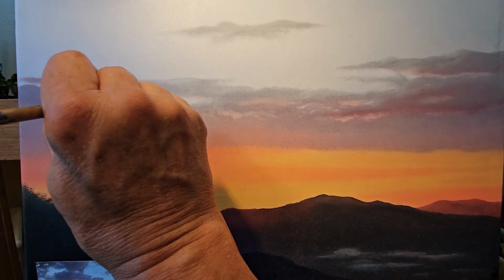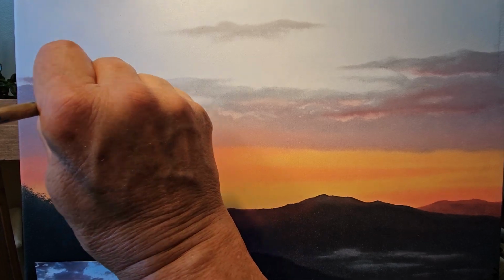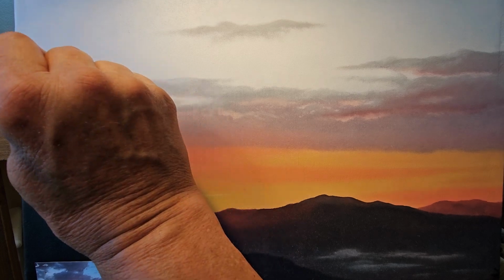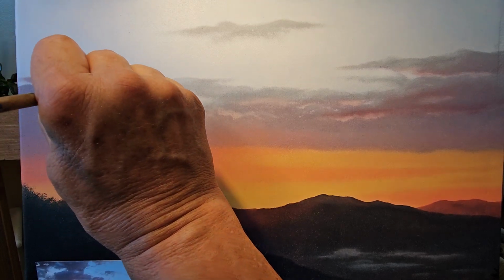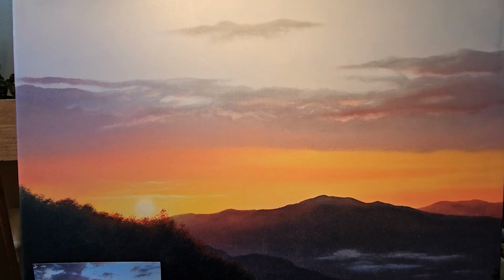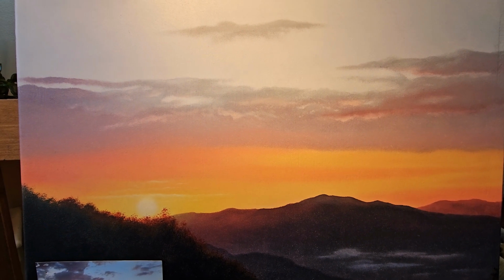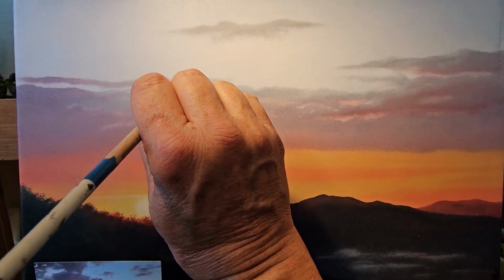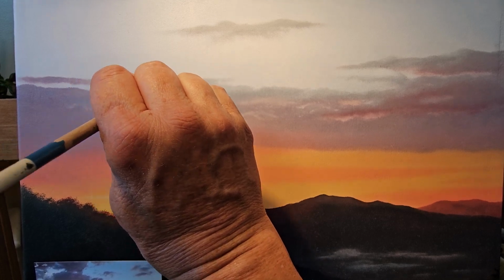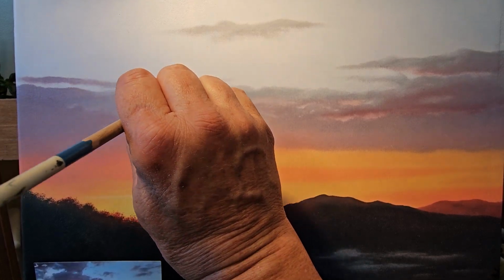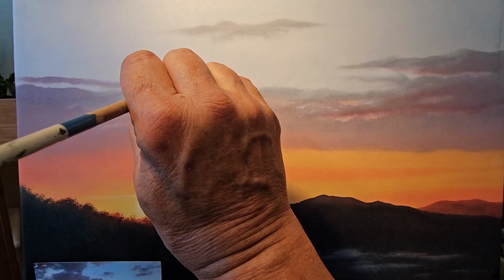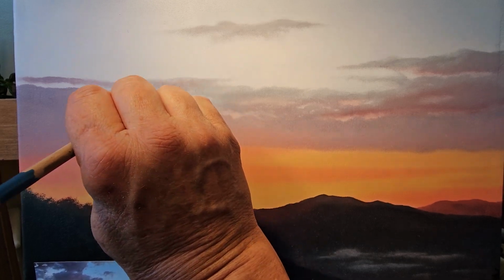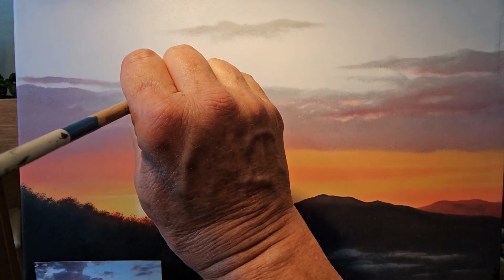I do think I want to introduce more of that purpley color in these front clouds though. I think they're just a little bit too gray. I think the grayer clouds will be better up top, not this close to this sun. So I'm reversing again, guys and girls, sorry.